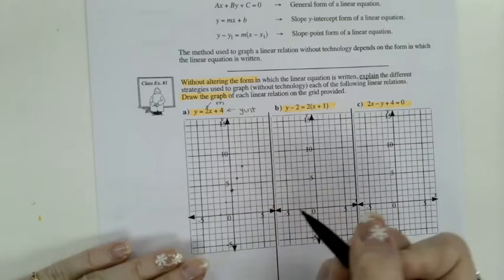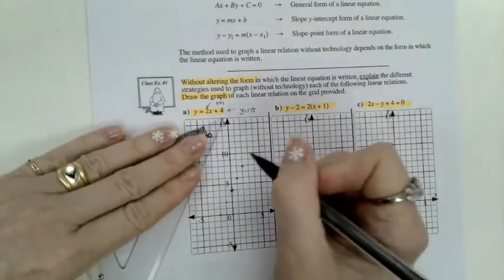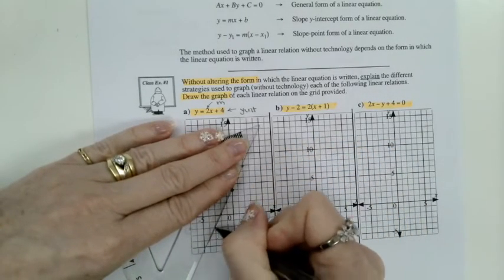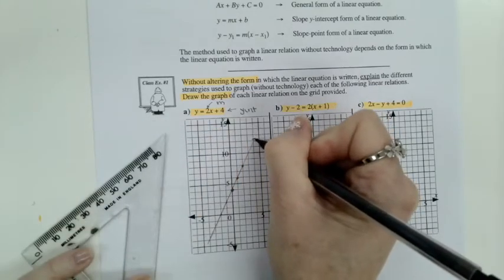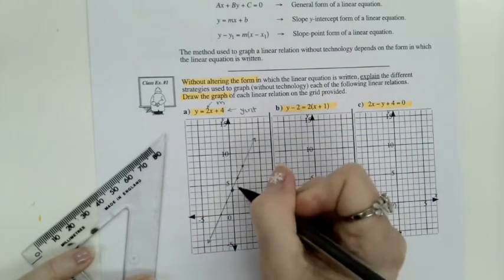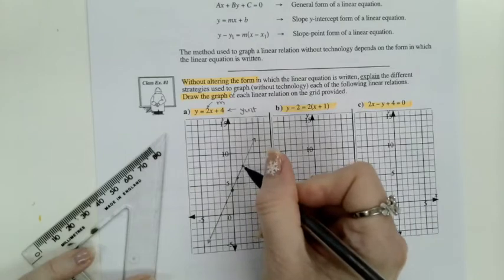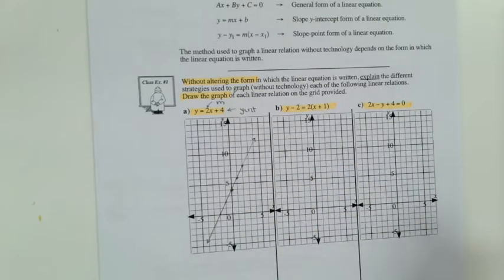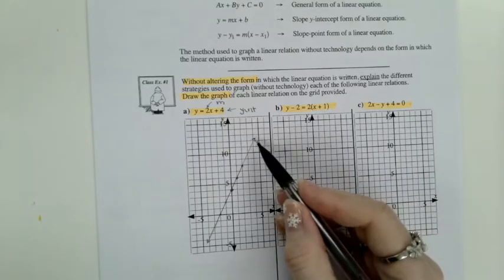And really, I only need 2 points to form a line. But it's nice to have them spread apart. So if I'm just going to do points right here close together, I should do several so that I can graph it easily. Use a straight edge and arrows at the ends of your line.